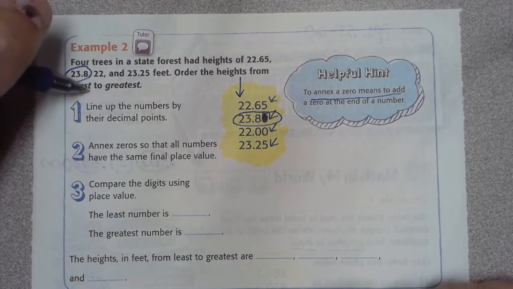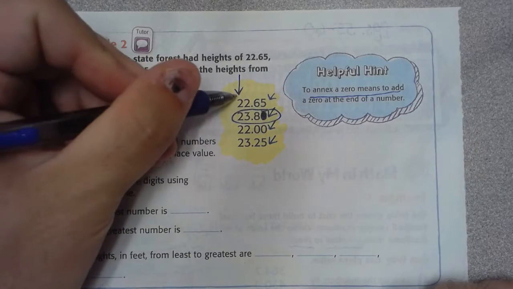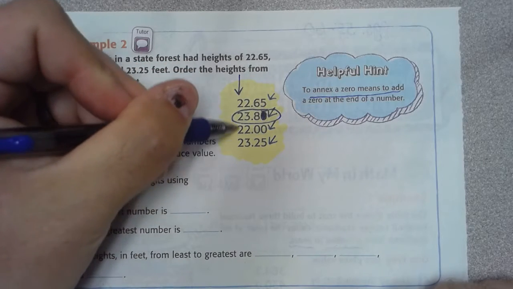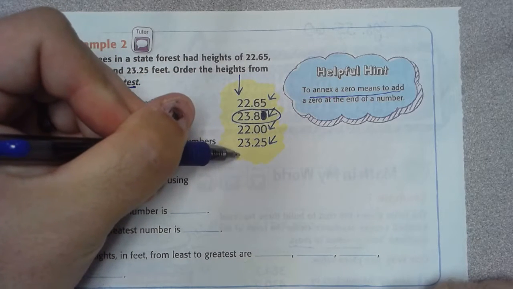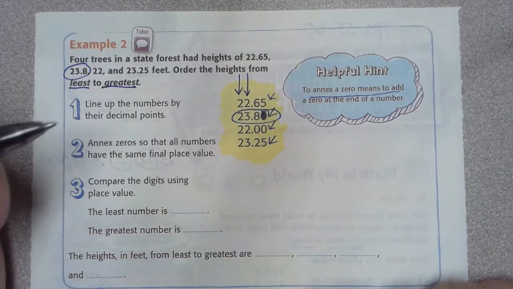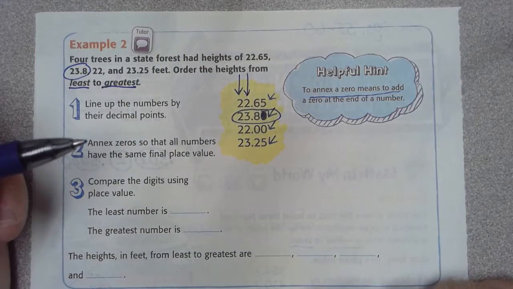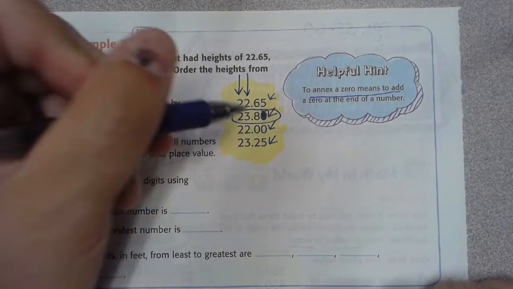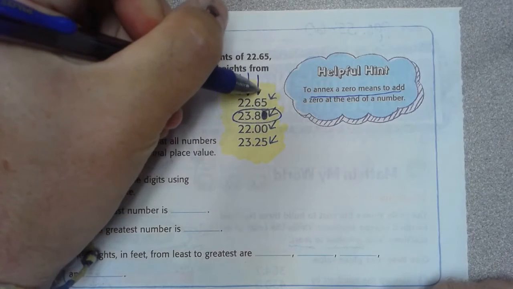I'm sorry, we're putting it from smallest to greatest now. So can we tell which one's the smallest by looking at this first row of numbers? No, because they're all what? 2s. Can we tell which one's the smallest by looking at this line of numbers? We can narrow it down, though, to which numbers? The 22, right? So now we got to look at this number here.